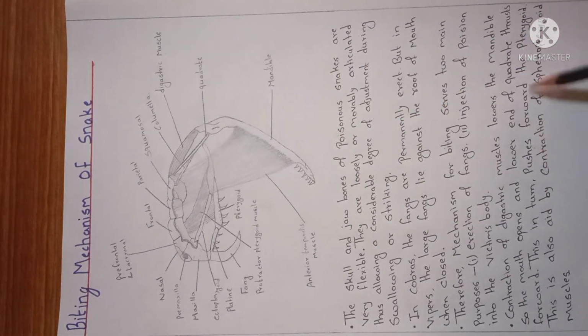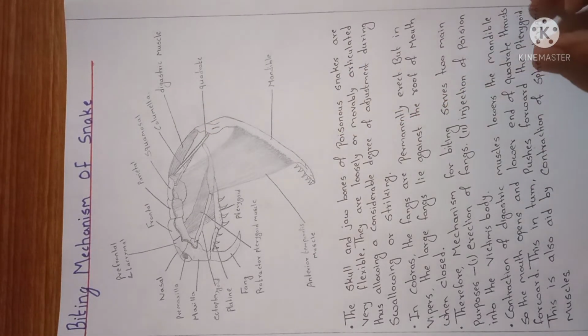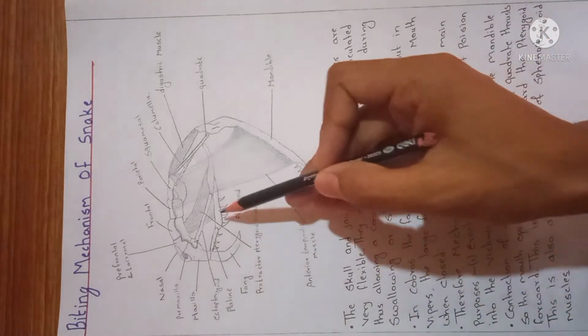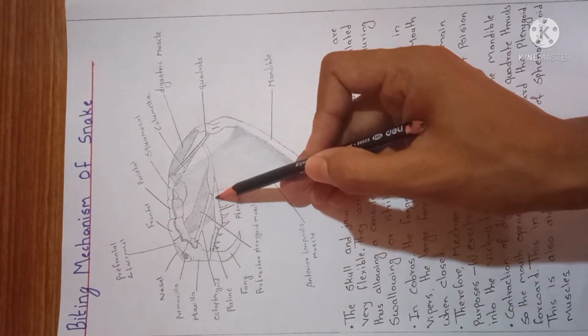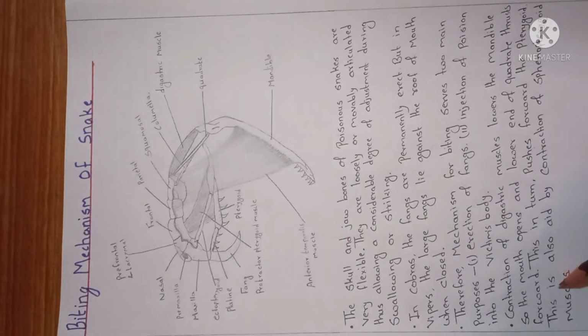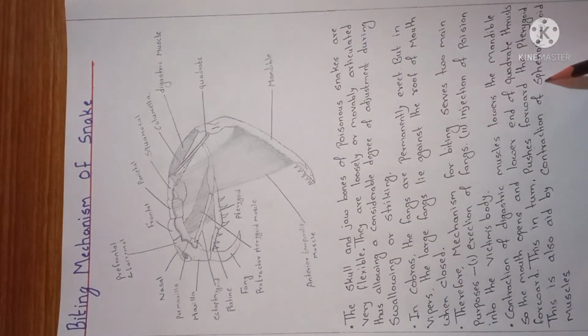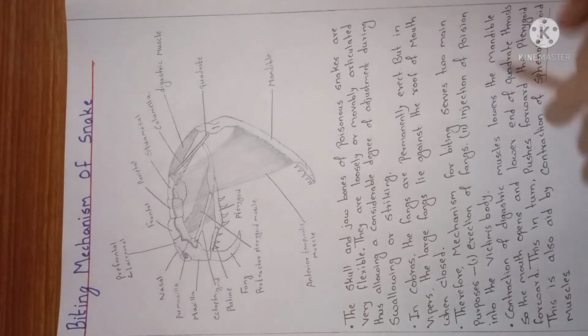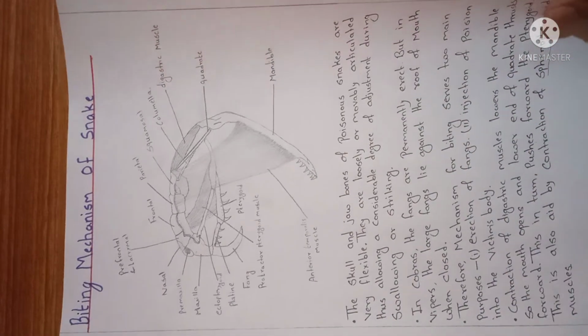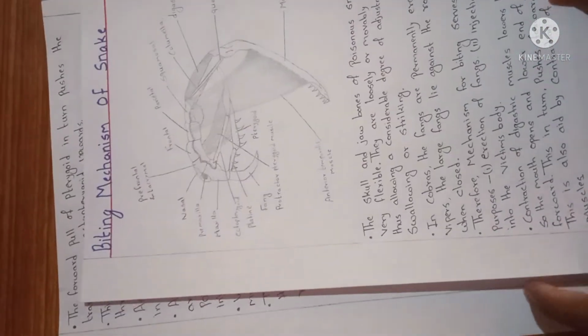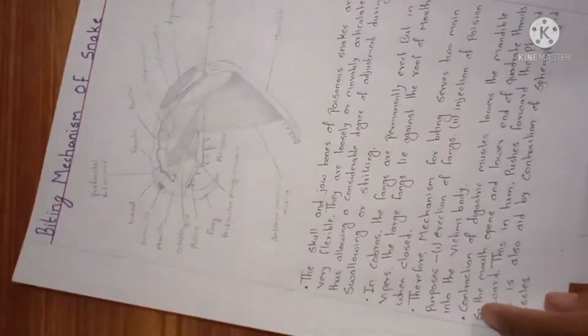This in turn pushes forward the pterygoid, this pterygoid in the picture is pushed forward. This is also aided by the contraction of spinopterygoid muscle. This is also helped by the contraction of spinopterygoid muscle in this process. And then the second process, we must see the picture.